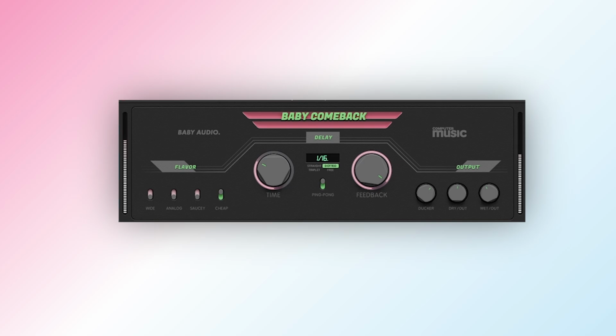Baby Comeback is available in VST, VST3, AU, and AAX formats, compatible with most DAWs on both Windows and Mac OS. And the best part? It's completely free. Whether you're enhancing vocals, adding rhythm to guitars, or creating ambient soundscapes, this plugin is a must-have for your production toolkit.